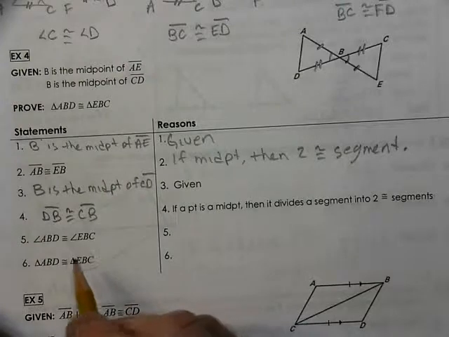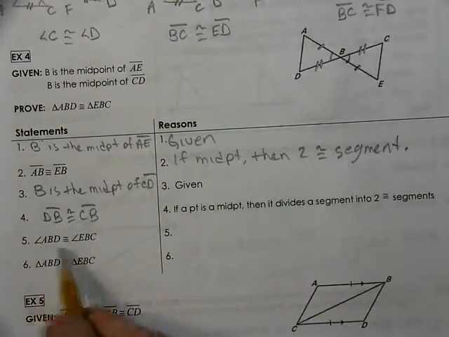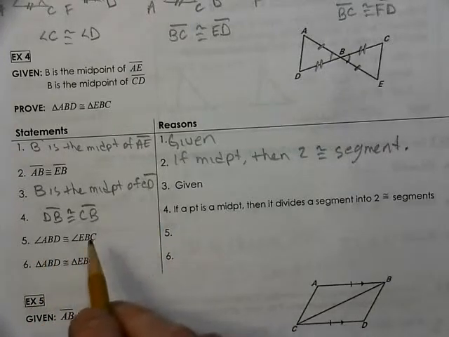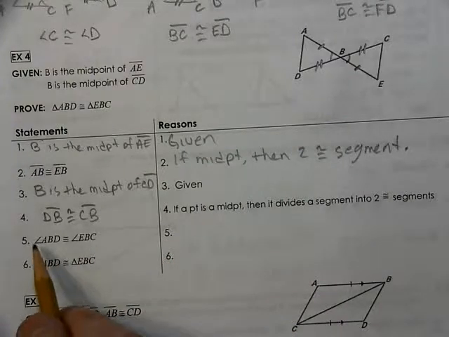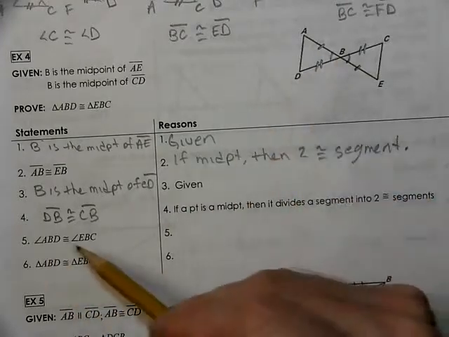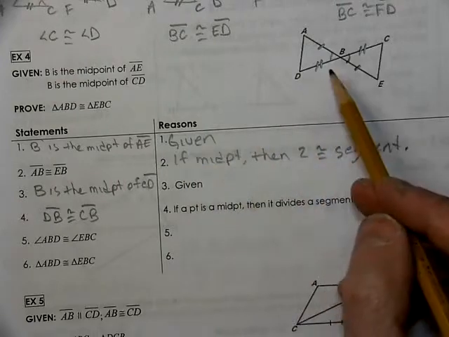When you're working through these proofs that have parts of it filled in, read over the information they give you. That'll help you start to set up the proof, help you identify what they're talking about. Angle ABD and angle EBC, look in your diagram to see where they're talking about.